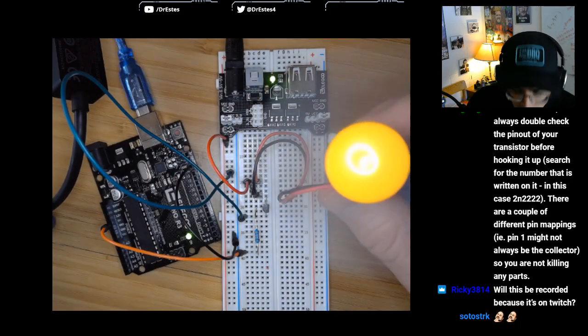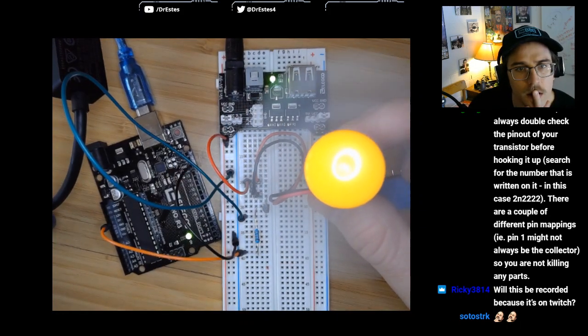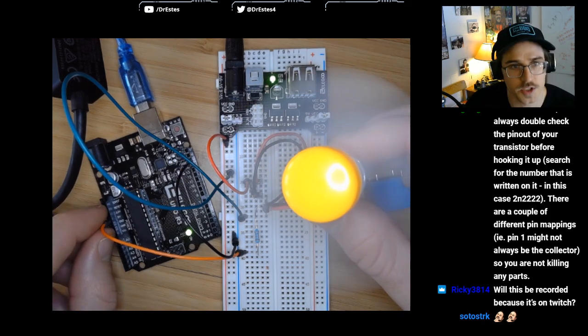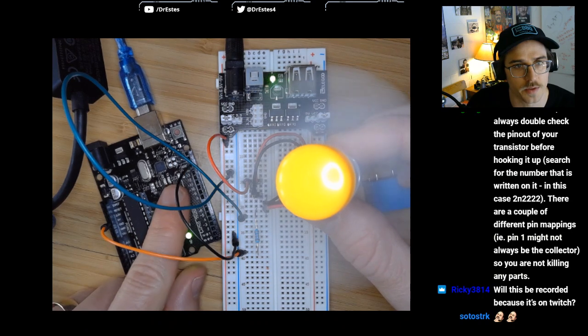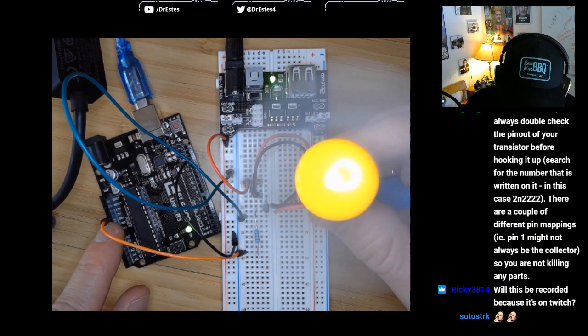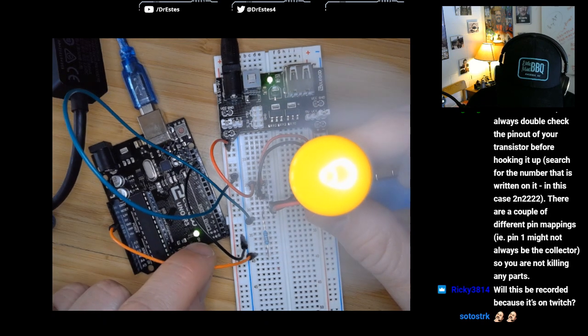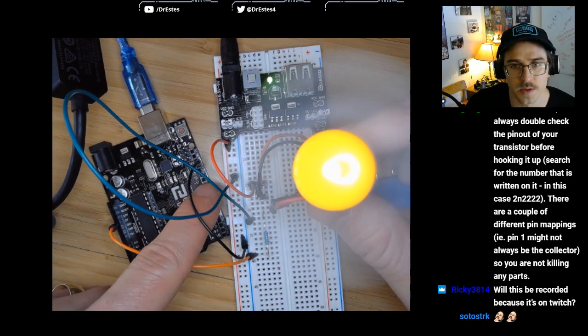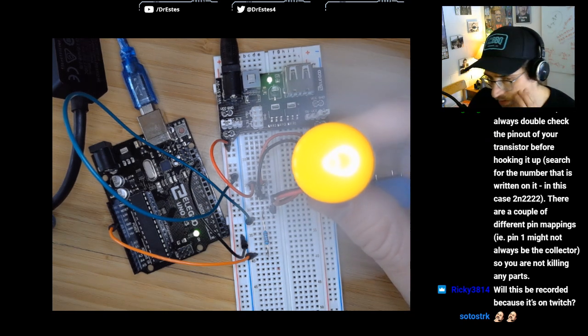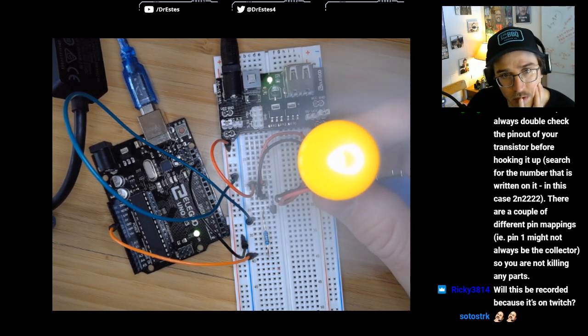Let's power this up again. Interesting. So what I changed is, instead of pin 13, which is going off and on, I connected it to the 5-volt pin. And this pin 13, which is going on and off, is also outputting 5 volts.